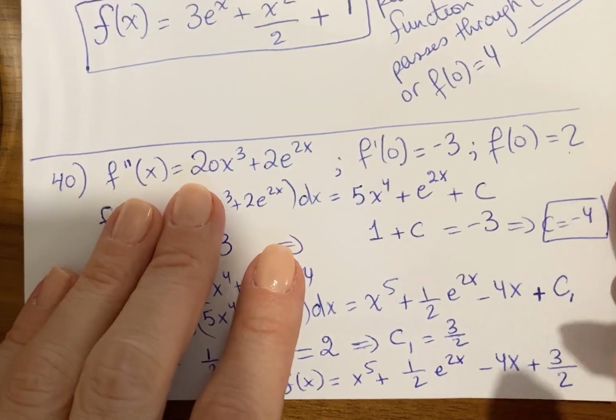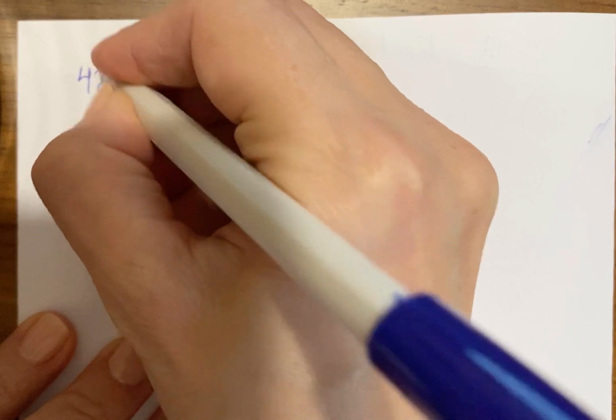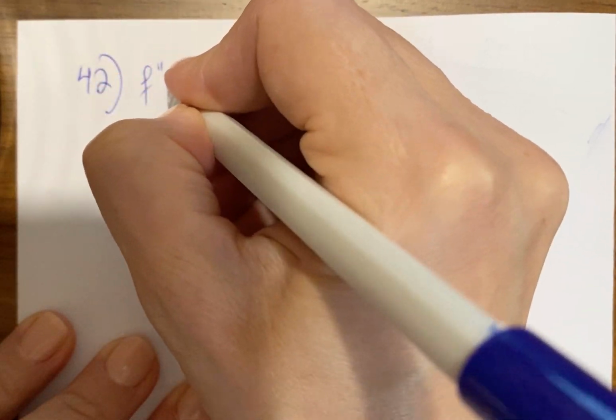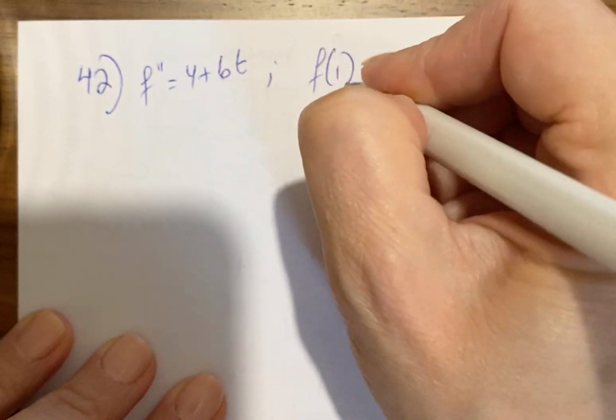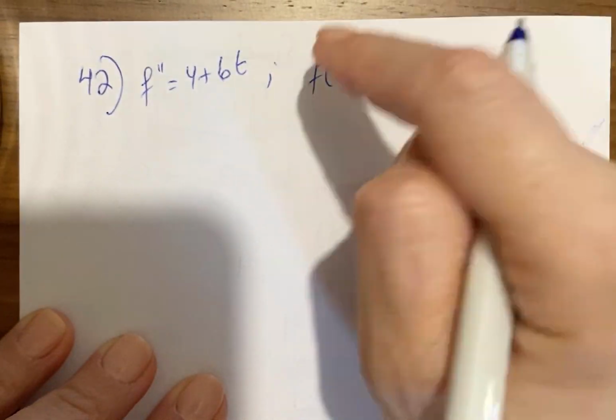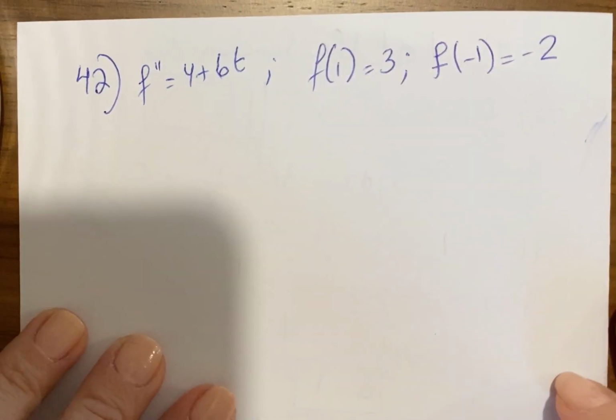There is one more example on this, and it uses another condition. It's number 42. It starts with f double prime as well. But it gives me another kind of condition. It doesn't give me a value of f prime and the value of f. It gives me two values of f.